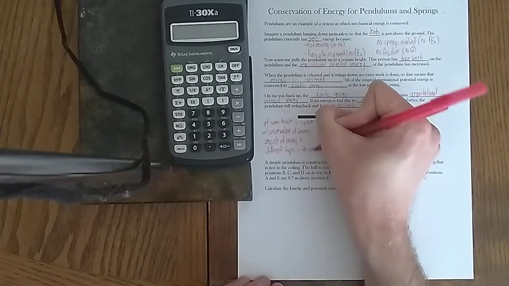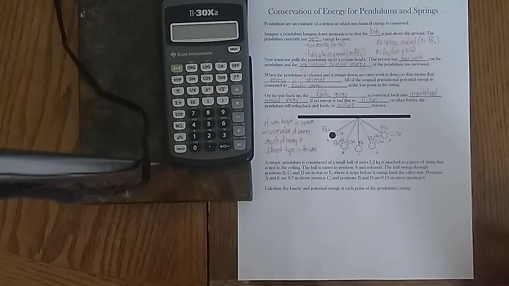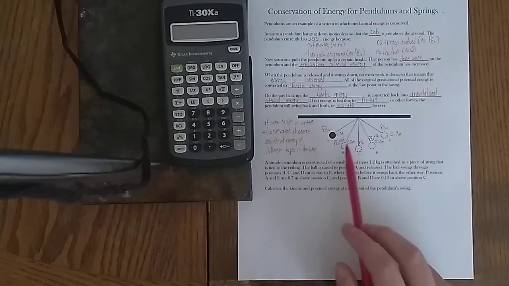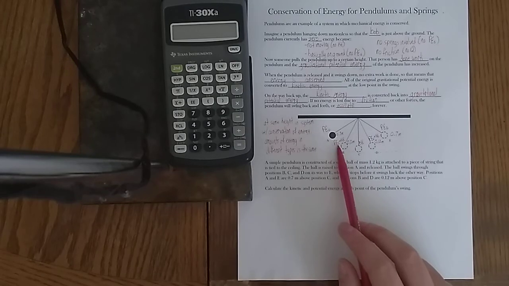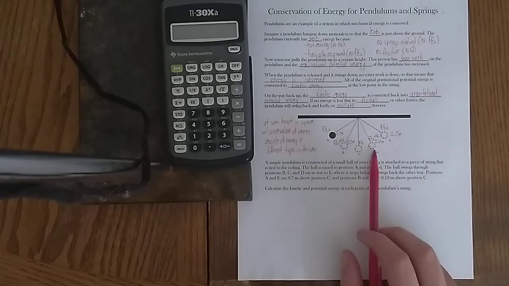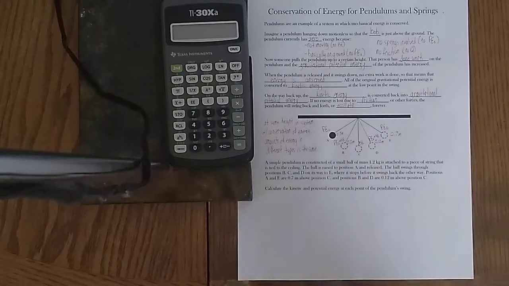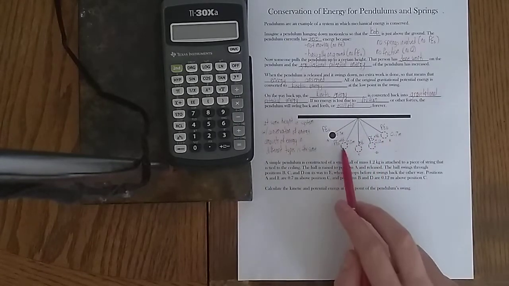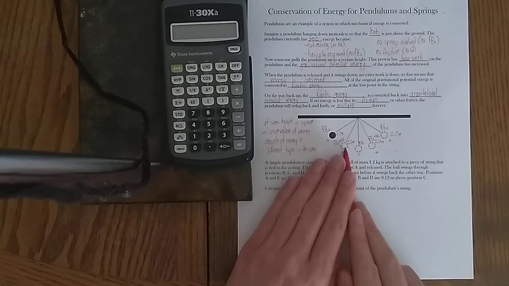Now let me be clear about what this means. Because B and D are at the same height, the gravitational potential energy and kinetic energy are the same. The total energy at B, the same amount of gravitational potential energy and the same amount of kinetic energy, should be there at D. The same exact kinetic energy, the same exact gravitational potential energy. That makes sense because it's at the same height, there's no difference, just one's on one side, one's on the other.